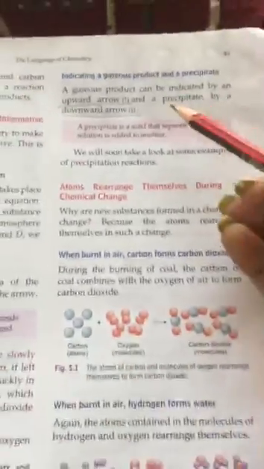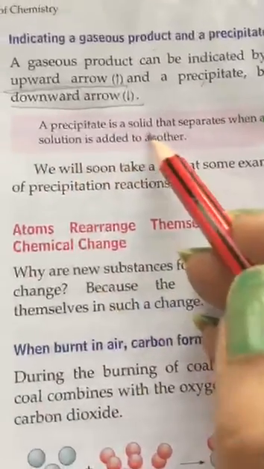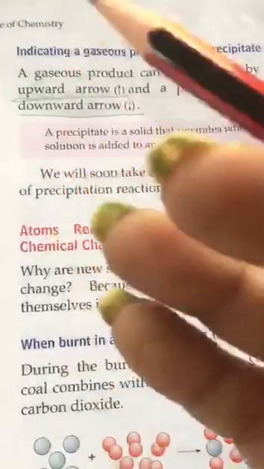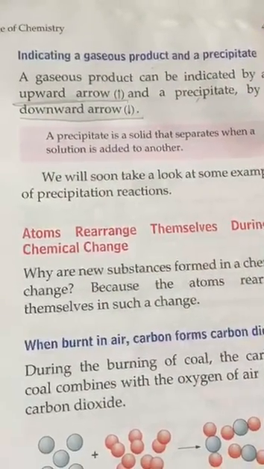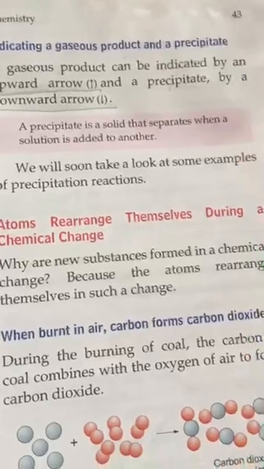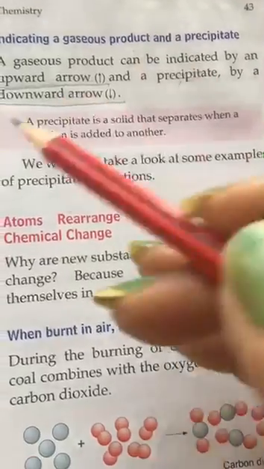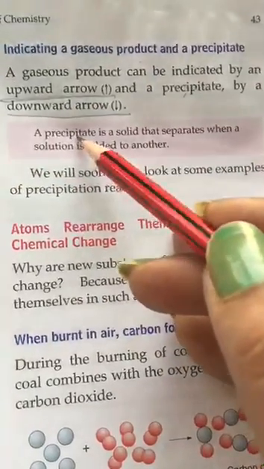So what is a precipitate? A precipitate is a solid that separates when two reactants which are in solution state react, and one substance changes into solid state. That is known as a precipitate.